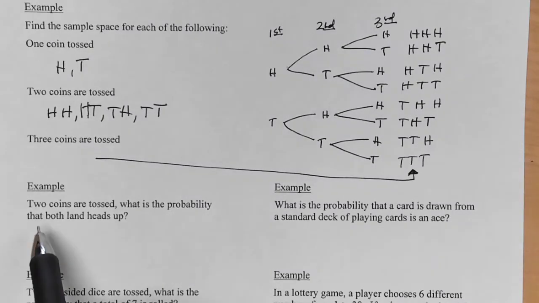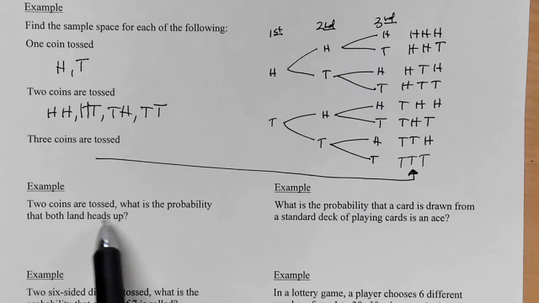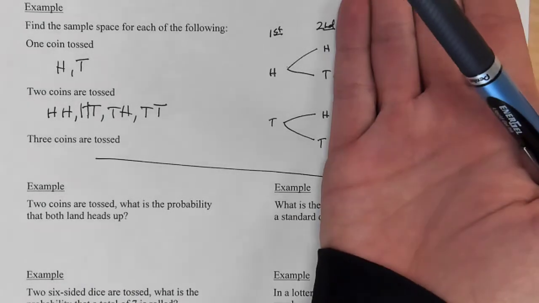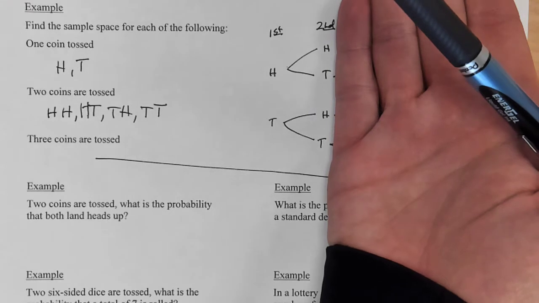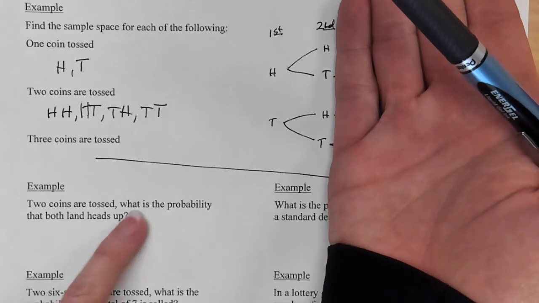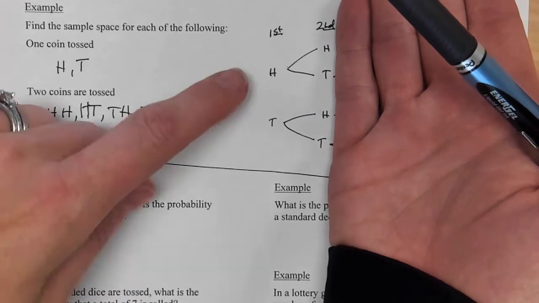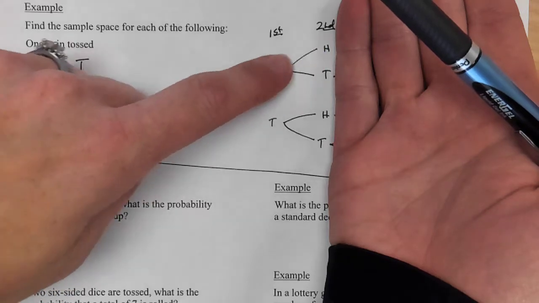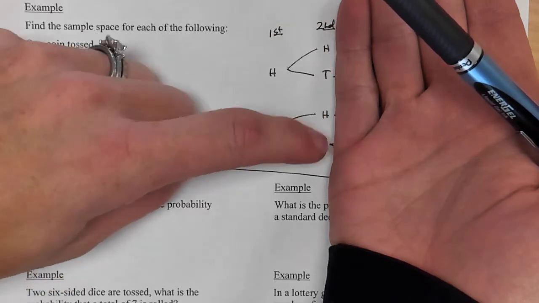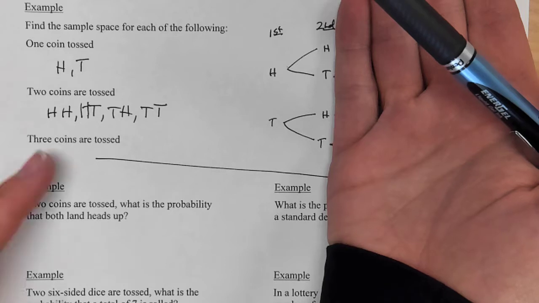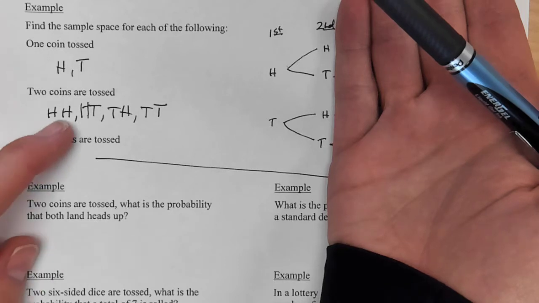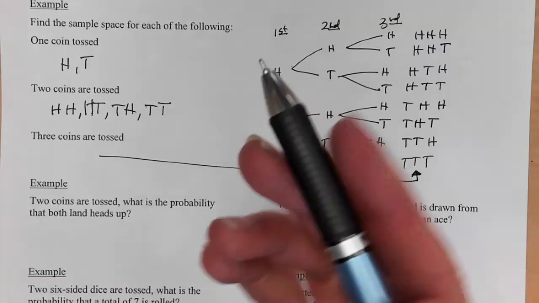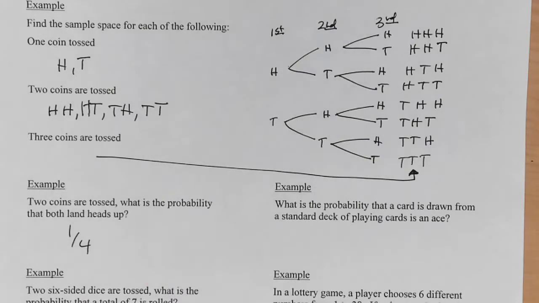So our first example says 2 coins are tossed. What's the probability that both land heads up? So 2 coins. So I only want to look that far. I don't want to look any farther than my second coin toss. So what's the probability that they both land heads up? There's only one branch that has heads, heads out of 1, 2, 3, 4 different possibilities. Or if you look here, there's only one that was heads, heads out of 4 possibilities. So 1 out of 4.